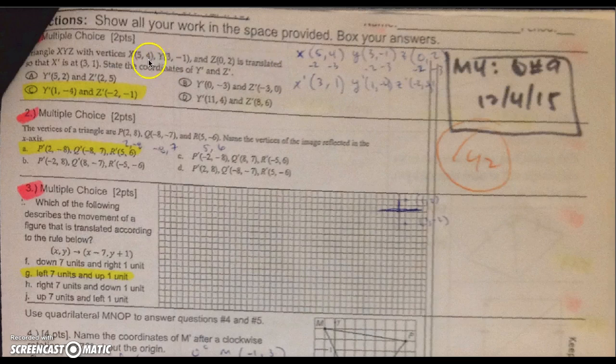I didn't need one. I took the coordinates of X, (5, 4), and recognized that X prime is the second one, so this is where I need to go. To go from 5 to 3, I'm subtracting 2, and to go from 4 to 1, I'm subtracting 3, so that means you're going left 2, down 3. If you subtract 2 from your x values and 3 from all your y values, you'll get (3, 1), (1, -4), and (-2, -1), which gives me choice C. Again, you could also translate it and have seen the translation left 2, down 3.